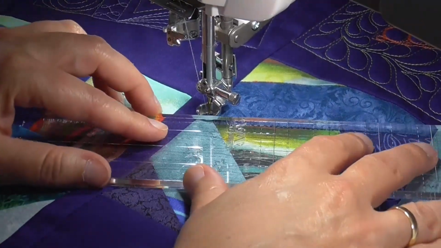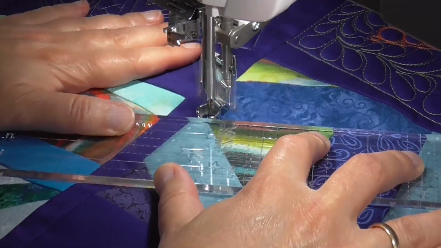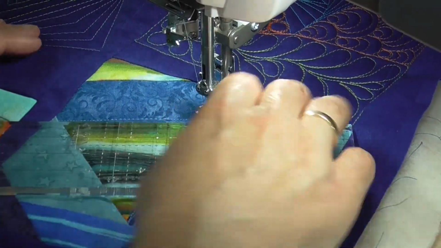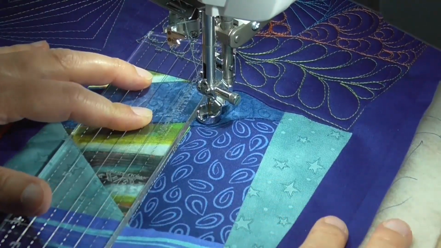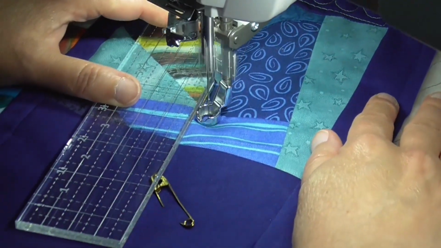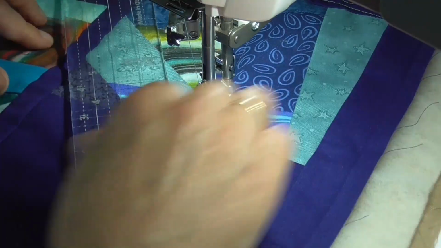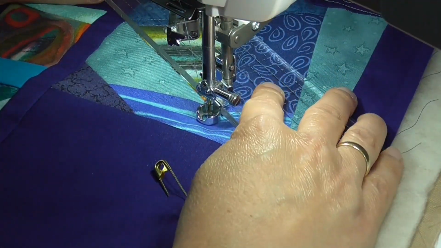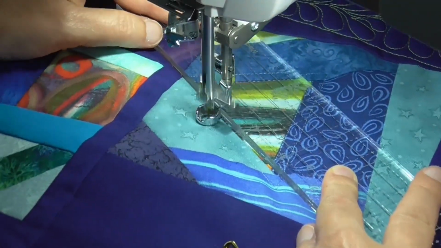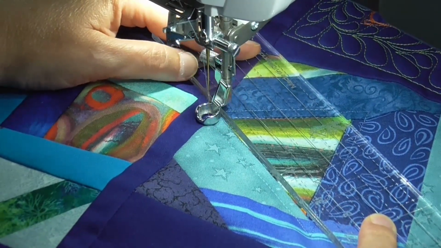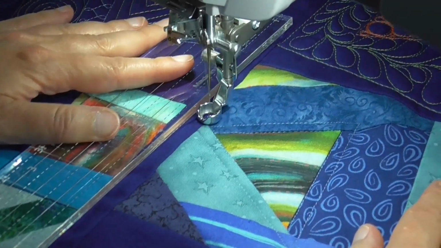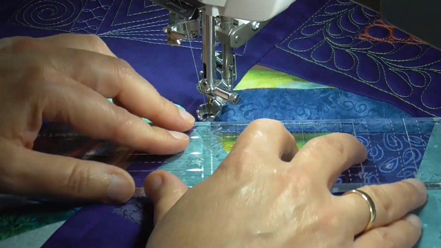And I will just echo the shape all around. You can already see I'm hitting the edge of the block, which will make the shape even more interesting because it is interrupted.